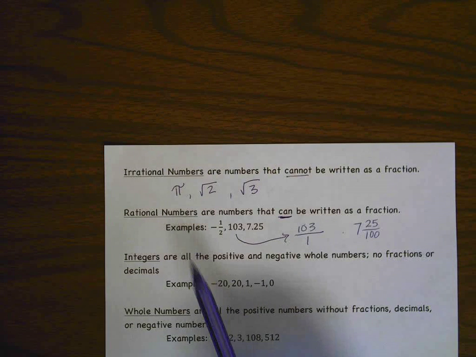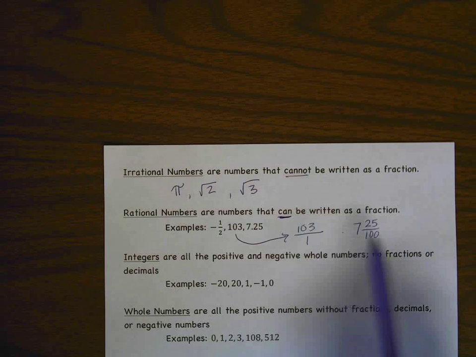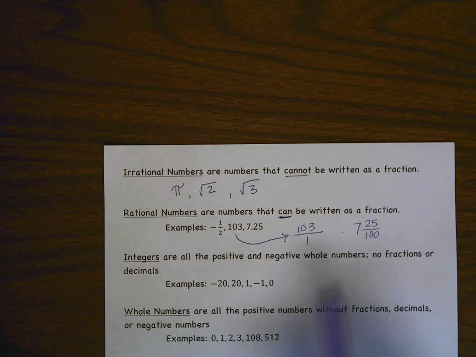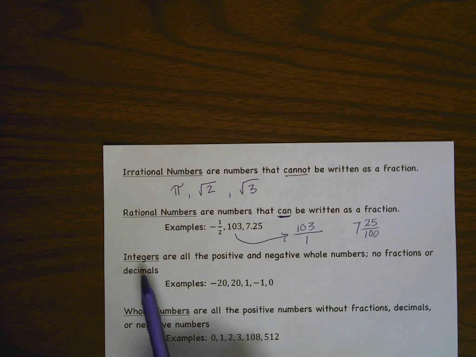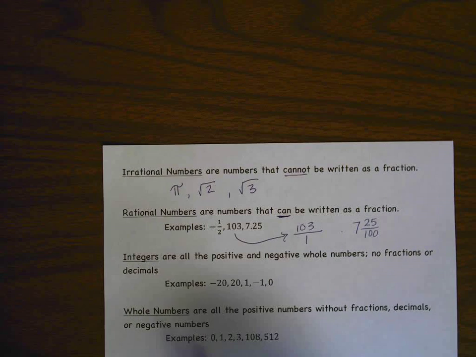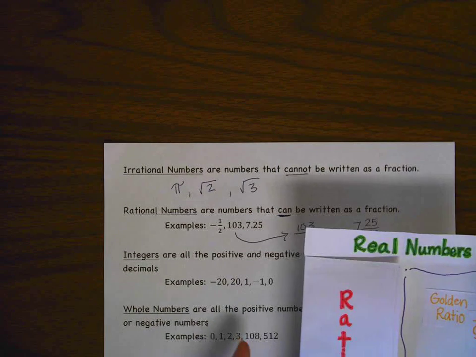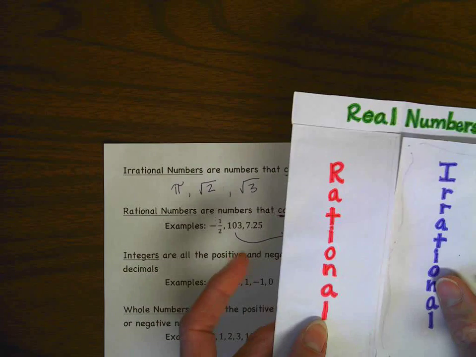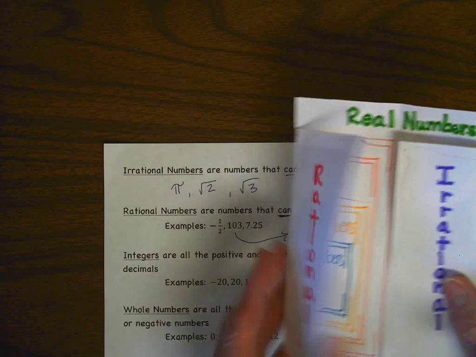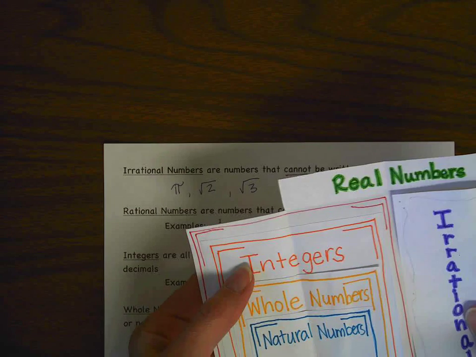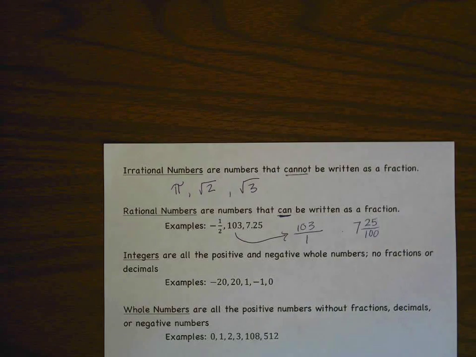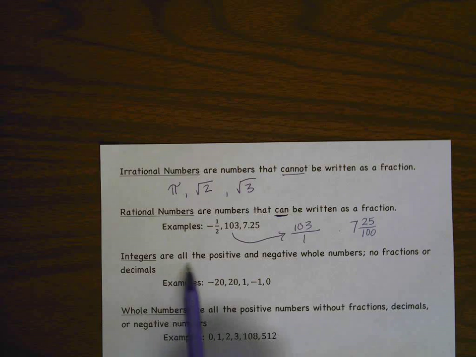The thing that you need to remember about those is that all rational numbers can be written as a fraction, which means the denominator is never 0. Okay? All right, so now let's look at integers. Integers is the first type. So if we go back to our flip book, we have rational numbers right here, okay? And rational numbers can be written as fractions. And then you open it up, and the first type was integers. So we're going to the integers.